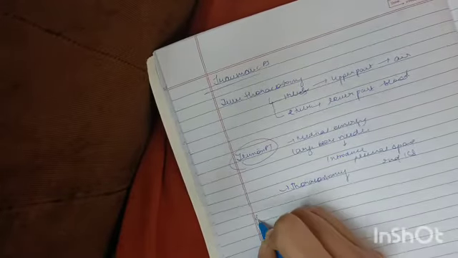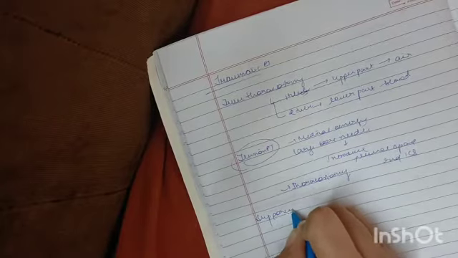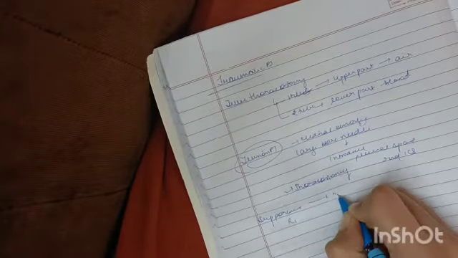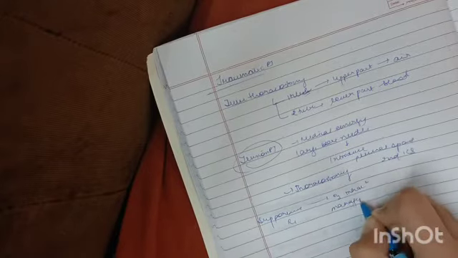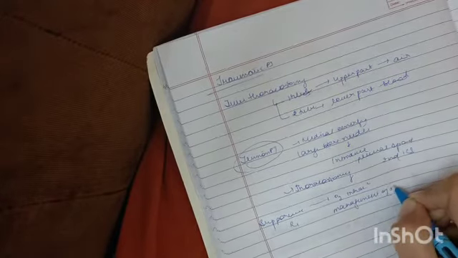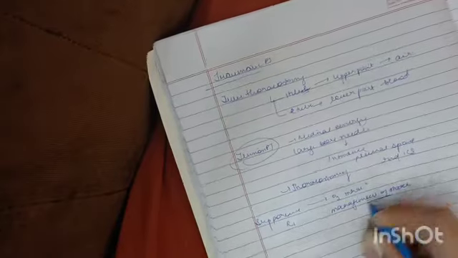Now in supportive treatment, you can mention oxygen inhalation, also management of shock, because we see that it can lead to a hypovolemic shock.